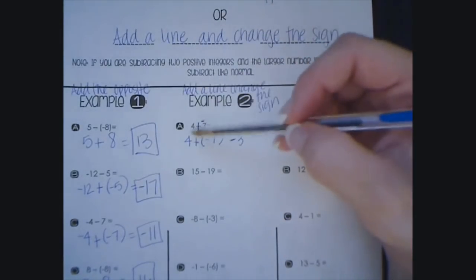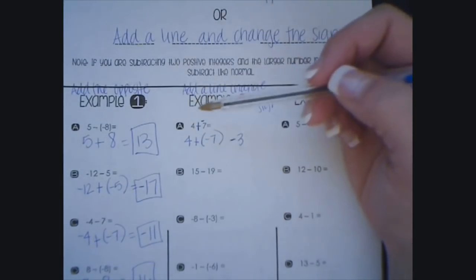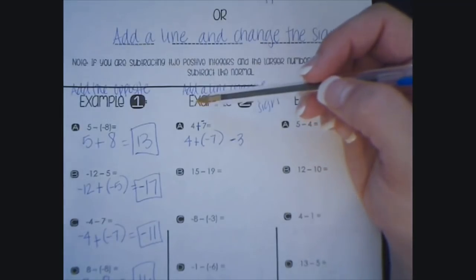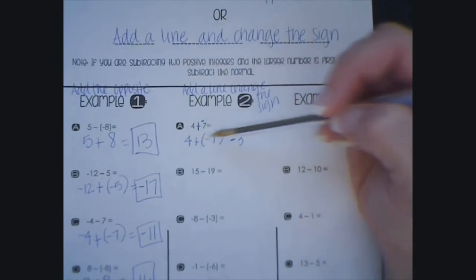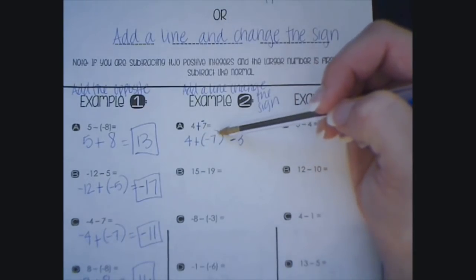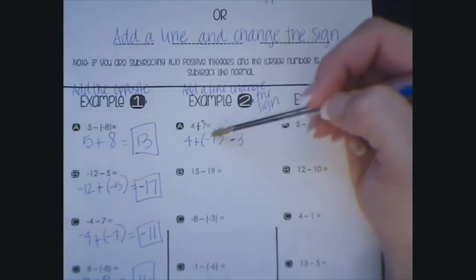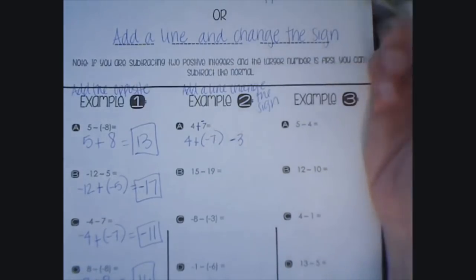Or you may hear me say, keep the sign of the one with the largest absolute value. Remember, absolute value is how far a number is from 0. So the absolute value of 4 is 4, and the absolute value of negative 7 is 7. Well, which one has the greatest absolute value? This one. And since that's a negative, I'm going to keep the negative sign.